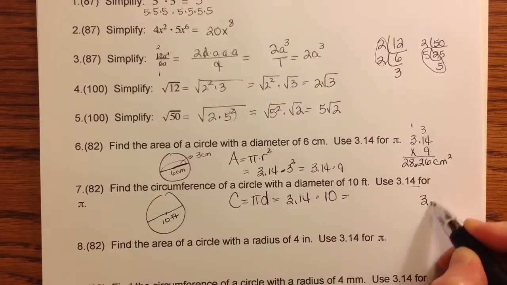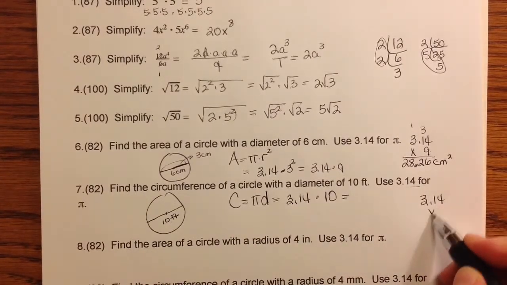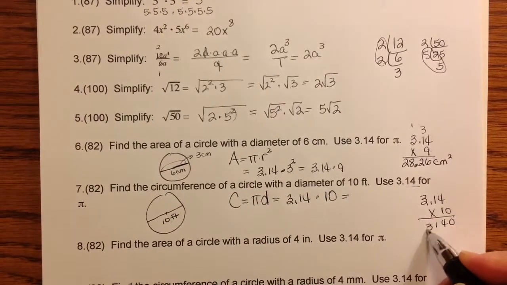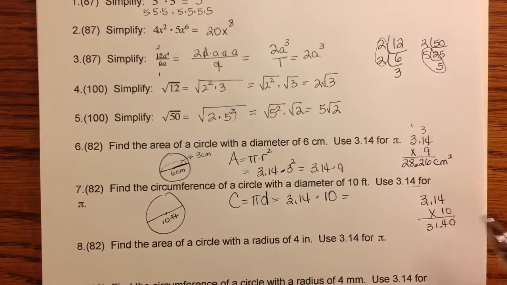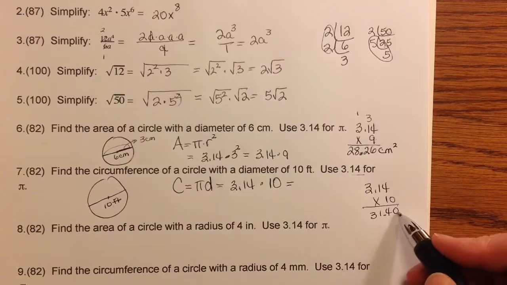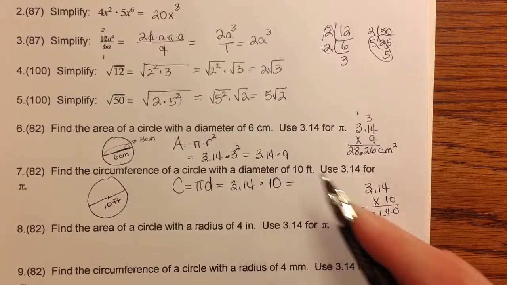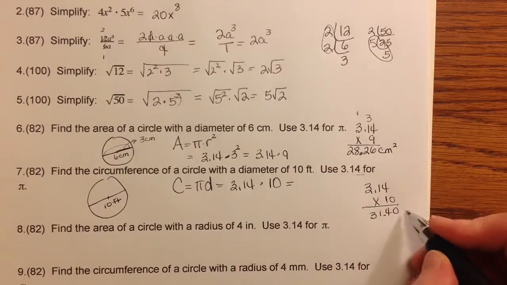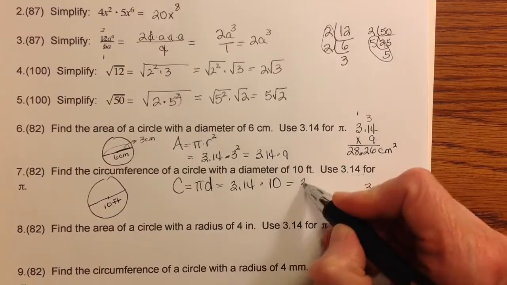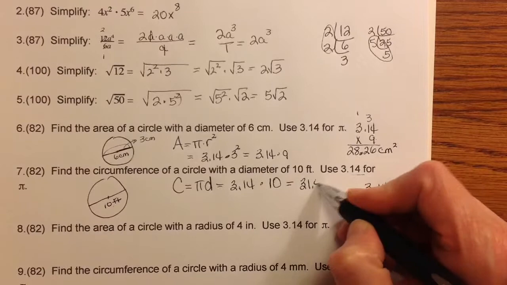Now, 3.14 times 10, you can put the 10 or you can scoot it over and do the easy multiplication with 2 decimal places. And I'm just going to leave it over here. That will be 31.40 or 31.4. We're doing circumference, so we're just finding distance, which will just be feet. And you put it back up there if you want to. You can do it as 31.4 or 31.40.